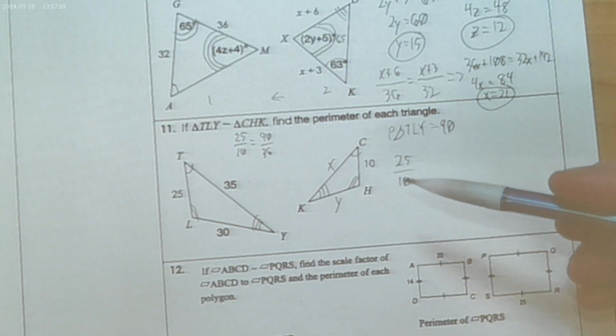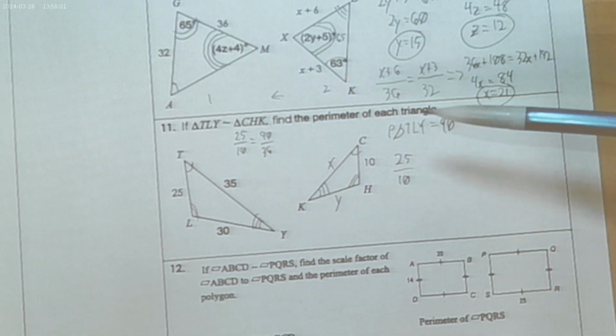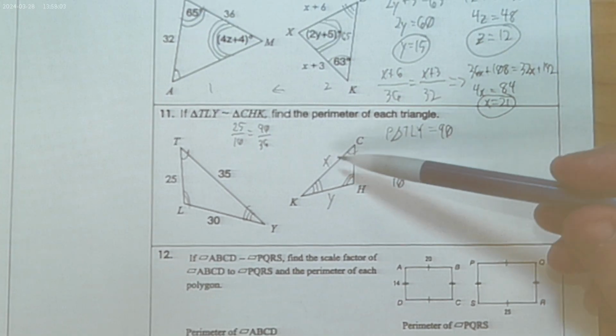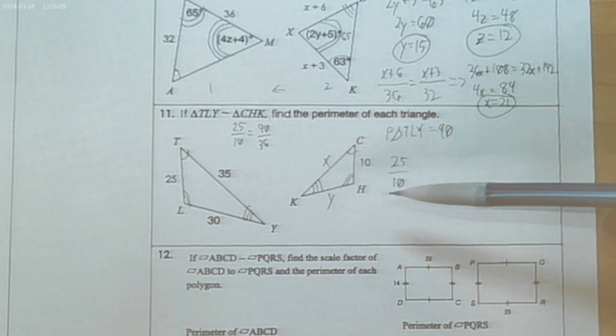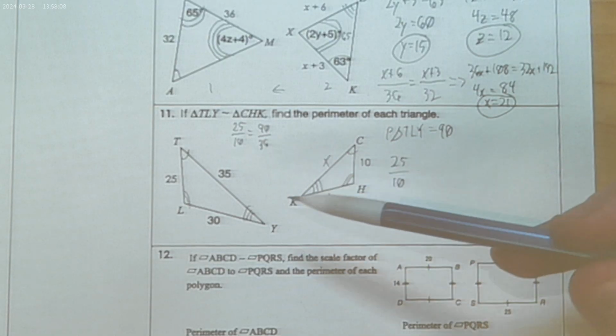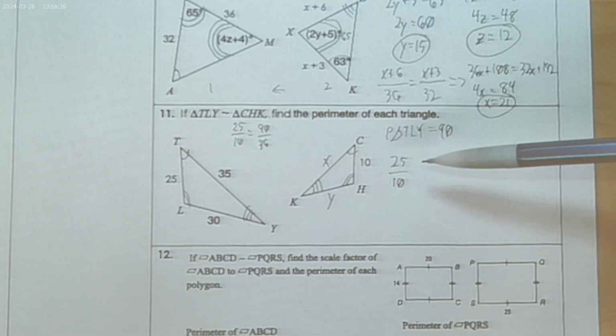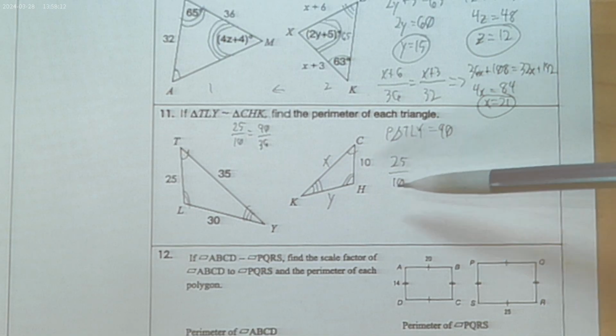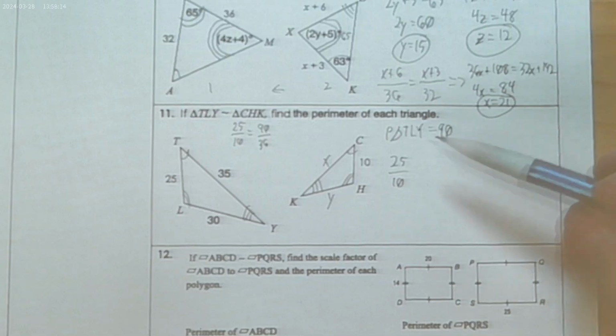And the idea being that if I'm going to solve for the perimeter, I need to know what these values are because I need to be able to add them all up, right? So knowing the scale factor and knowing that these two are similar, the scale factor going from large to small is 25 to 10. Well, let's take a look.